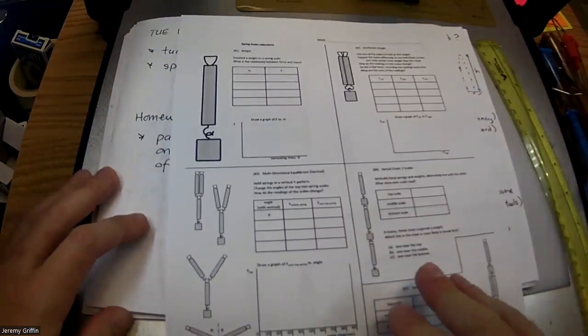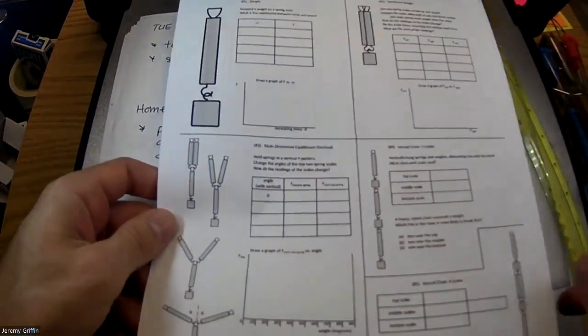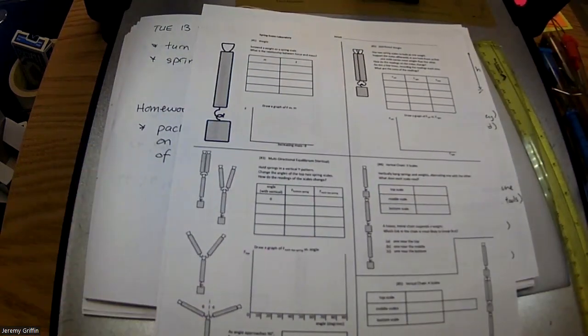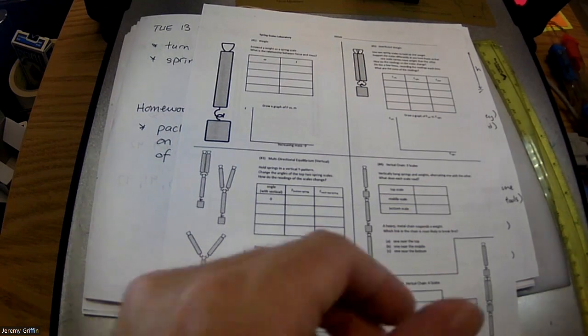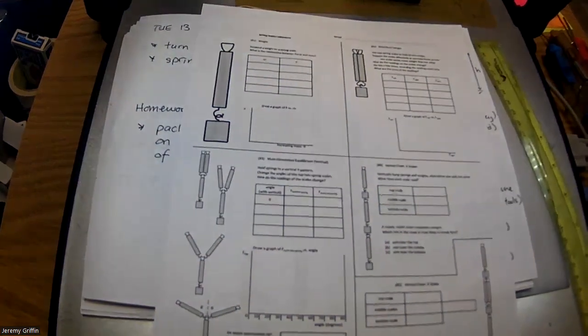So on your desk should be a page that looks like this. This is a lab page. It's really 10 mini labs. I want you guys to work with the spring scales and get hands-on experience to get an idea of how forces work. Now, a force, I'll give you a few short notes here.